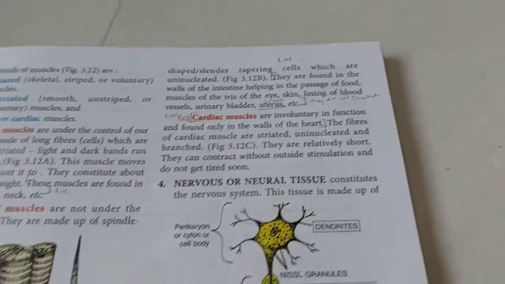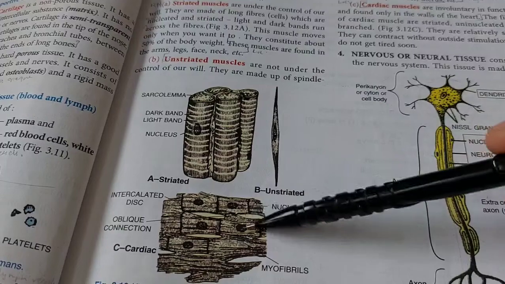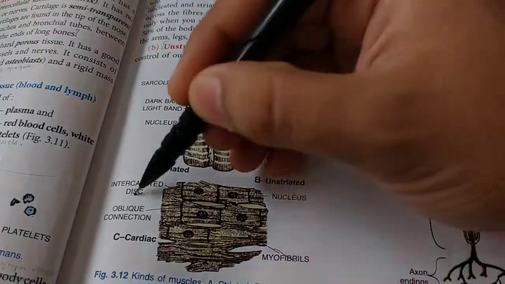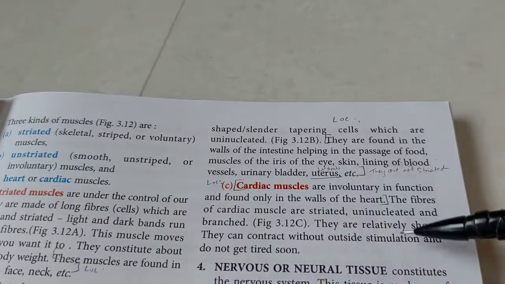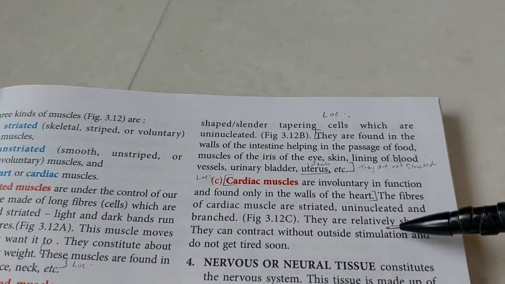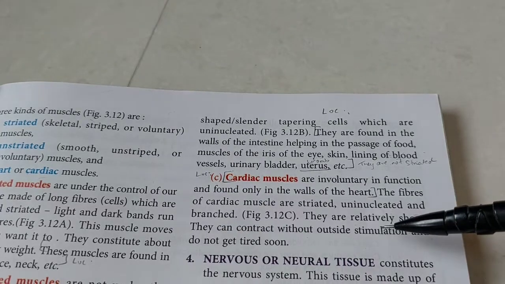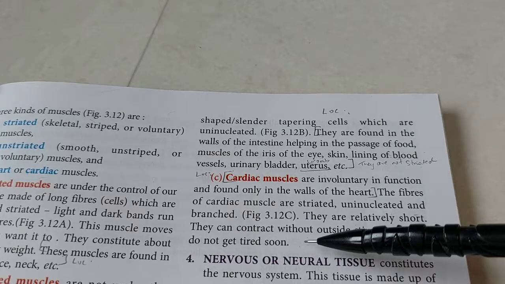Now, cardiac muscles are very special. They are striated and yet they are involuntary. They have branches. These labelings are not important. They are relatively short. They can contract without outside stimulation because they have their own nerves. And that's good so that even if you're in coma, your heart will continue to beat. They don't get tired soon. Imagine since you are born, the heart beats continuously till you die for maybe 100 years without taking a break.